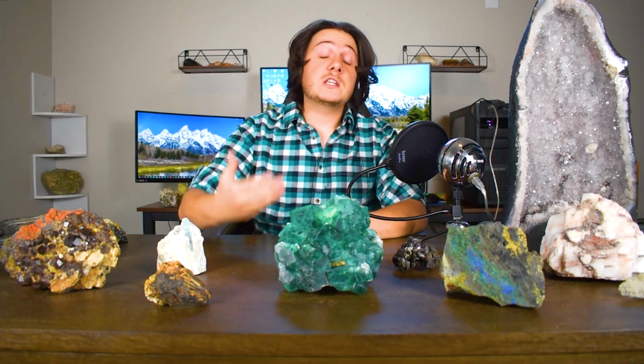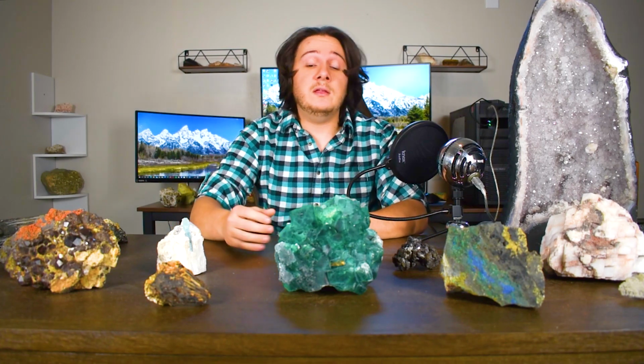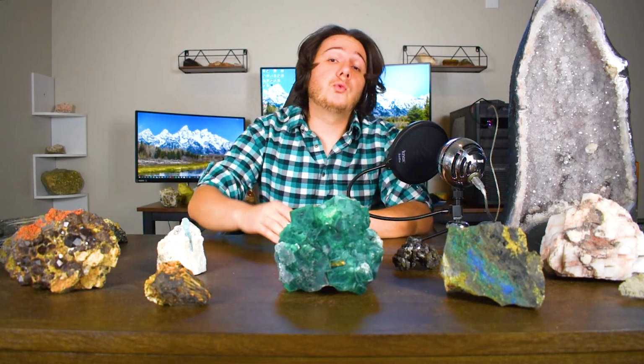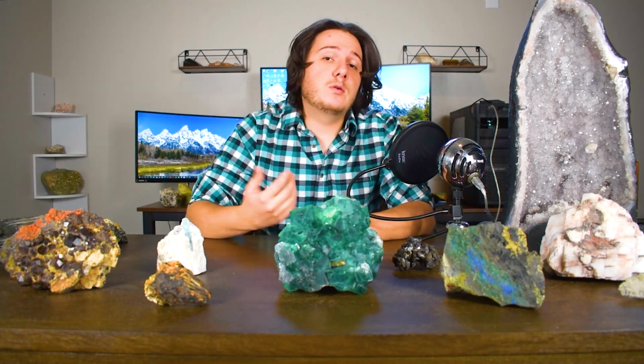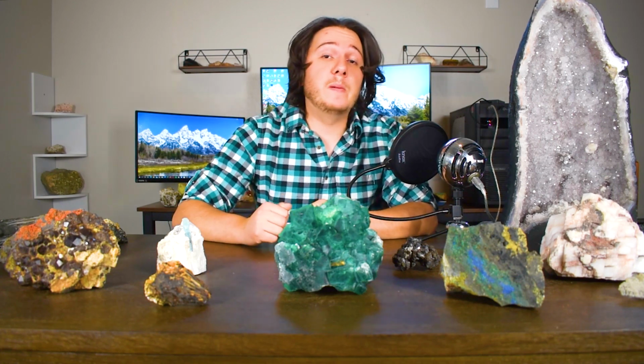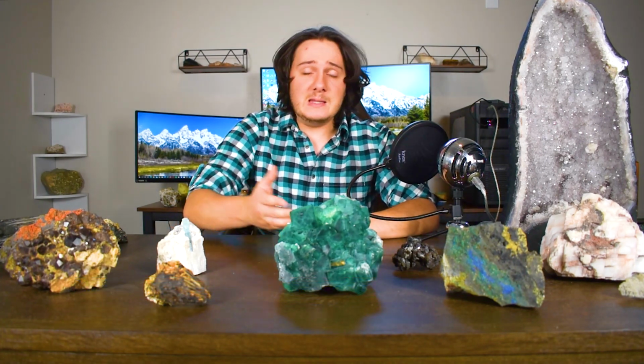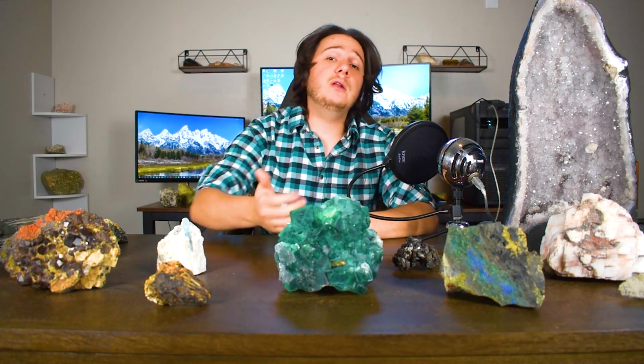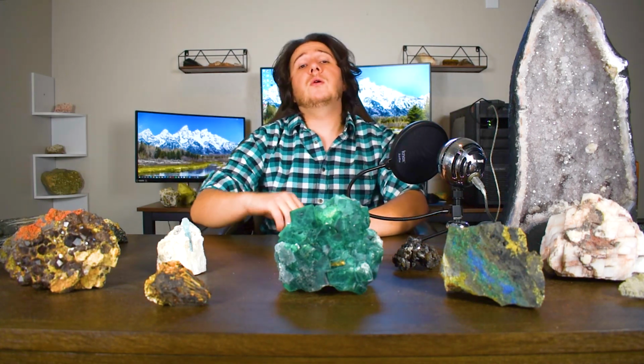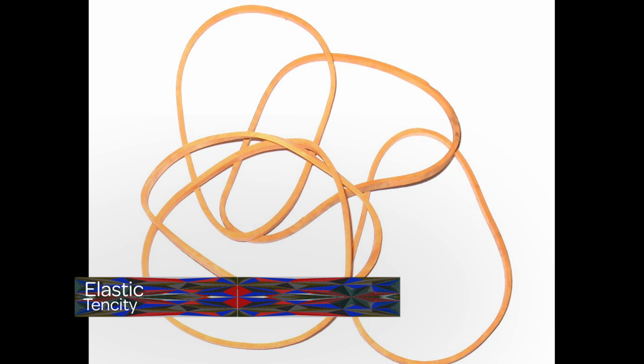Now, if you are successful in breaking a mineral and the area that you have broken crumbles away off the mineral, it is considered brittle in this section of physical properties known as tenacity. Tenacity refers to a mineral's toughness and its resistance to being deformed. So if it is easily deformed, it is of little tenacity. Besides brittle, it can be elastic, which is bendable, but it returns to its original shape.